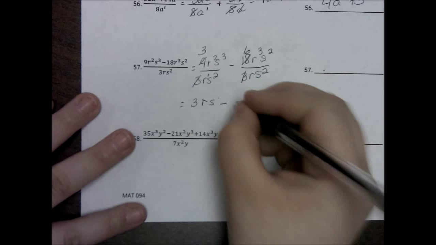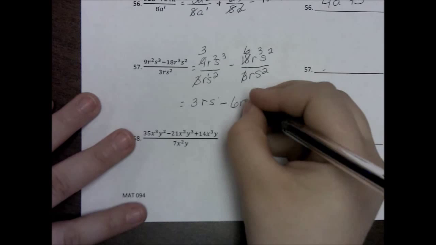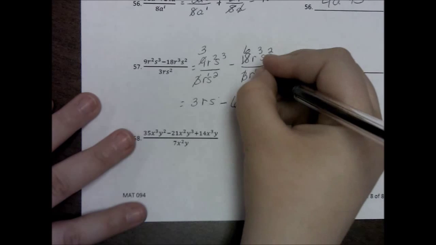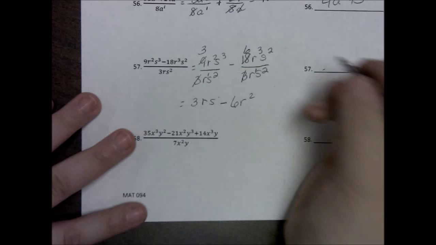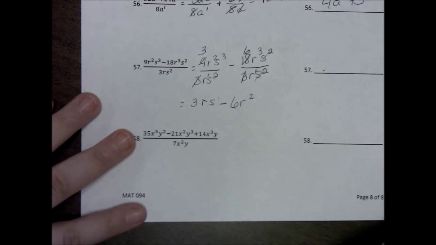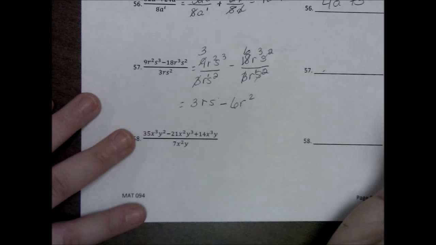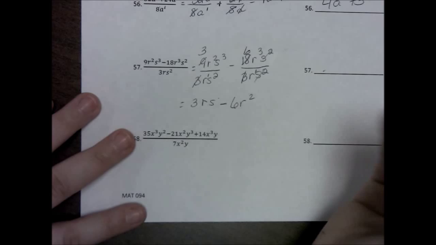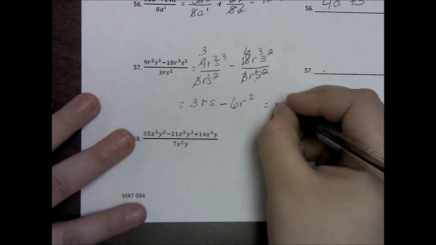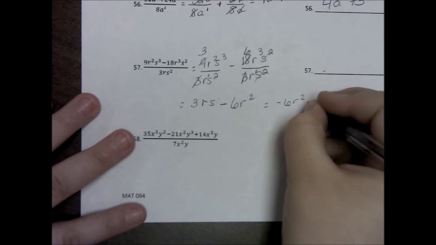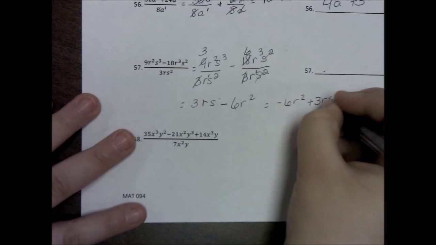minus 6r squared, because 3 minus that 1 is 2, and then those s squareds cancel. So technically, if you were to write this in that descending order, you would write negative 6r squared plus 3rs.